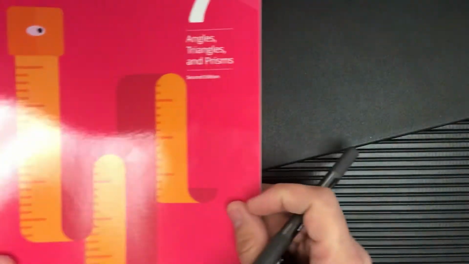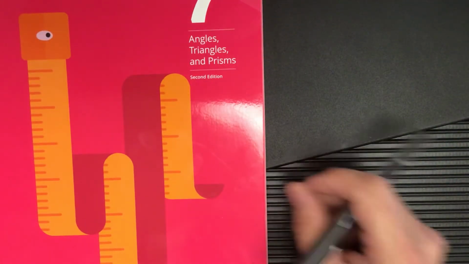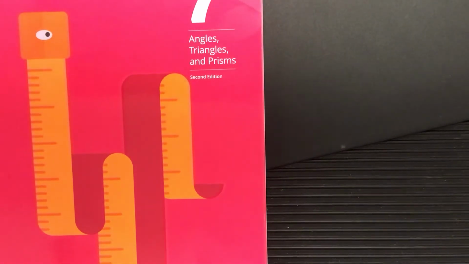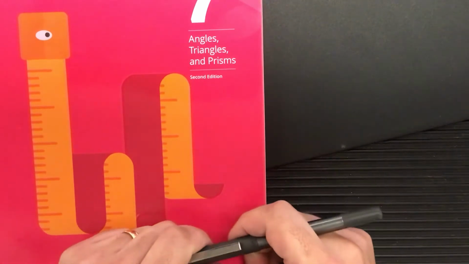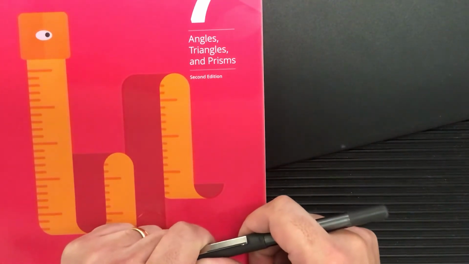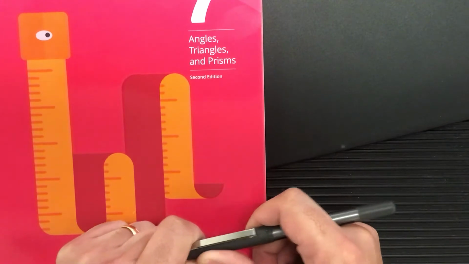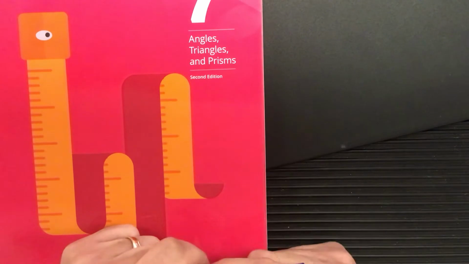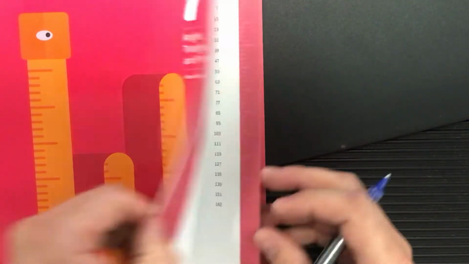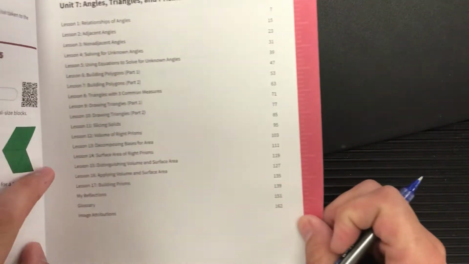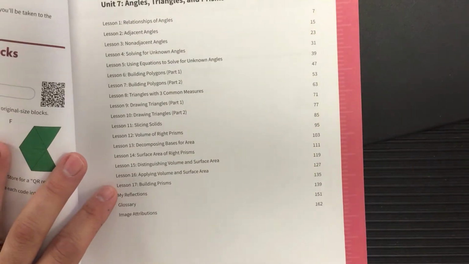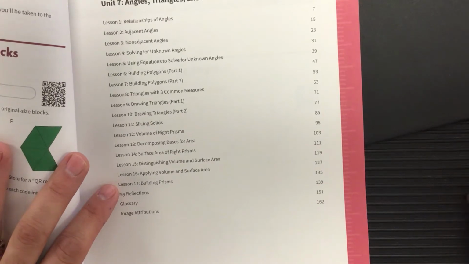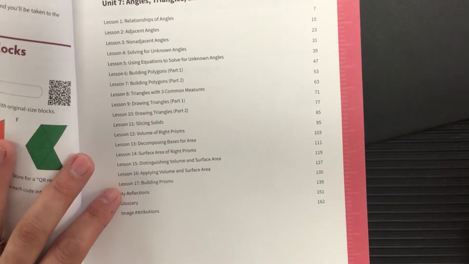Unit 7. Today we're going to be talking more on angles, triangles, and prisms. A lot on measuring angles, and we'll talk about how to do that throughout the first few sections. Prisms, surface area, and volume to end the unit. So really switching gears from what we have been doing. Notice there are 17 lessons. Probably going to do a quiz after 8 or 9, about halfway through. And then at the end, we will quiz and test like we always have.